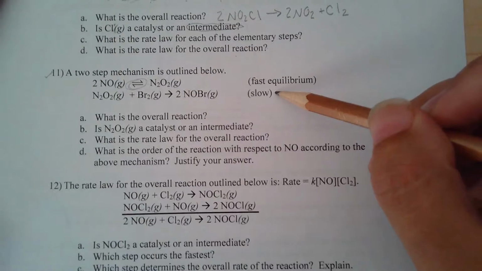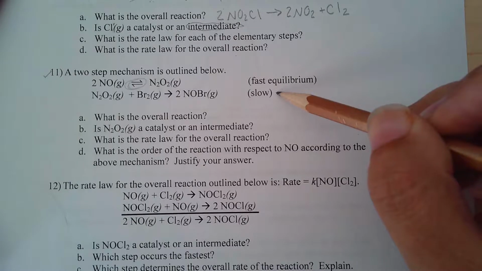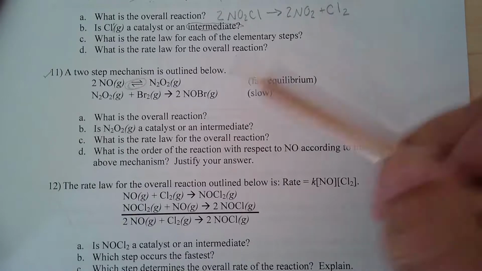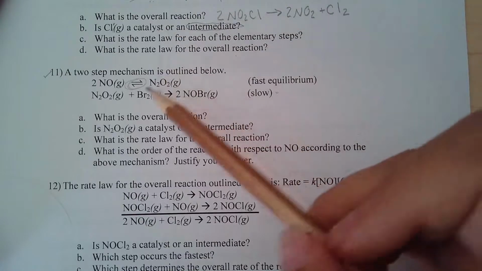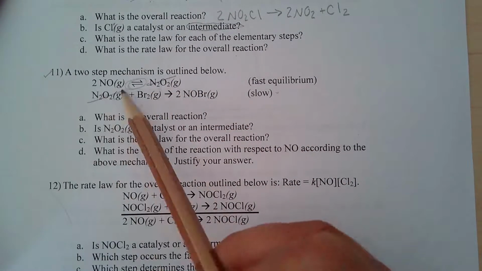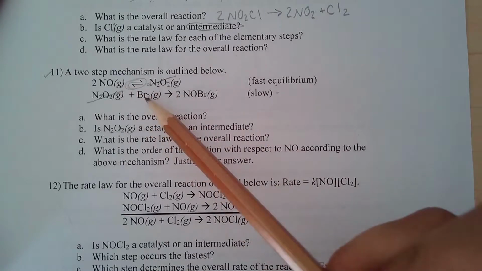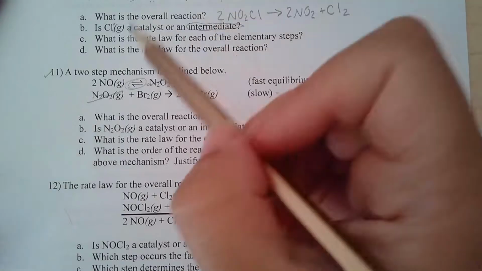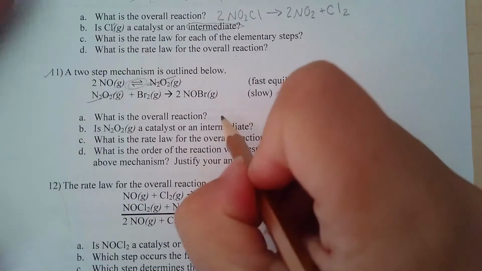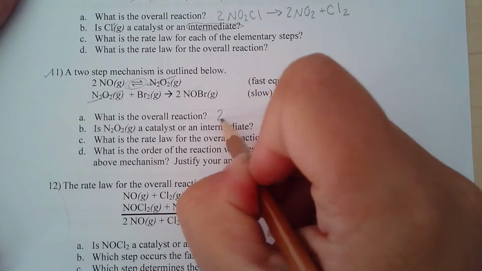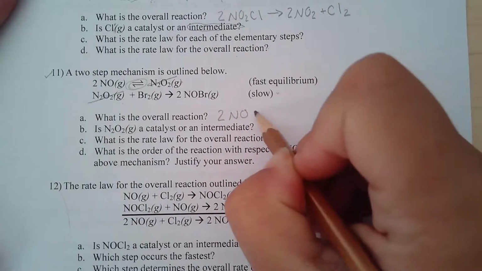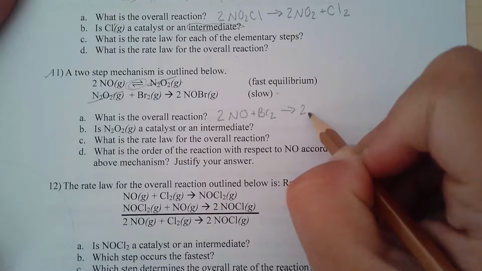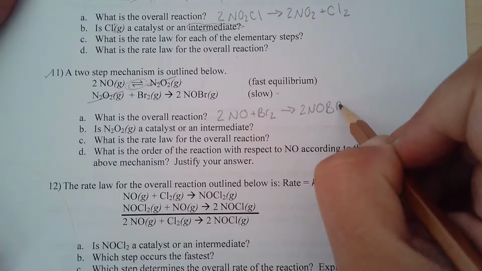This is our slow step, which means this is our rate limiting step. So for the overall reaction, all we have to do is go through, cross out our intermediates, and make sure that nothing is on the product side in one and reactant side in another. And our overall reaction is 2NO plus Br2 makes 2NOBr.